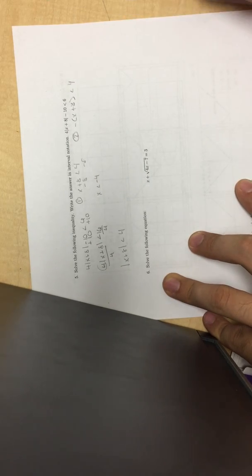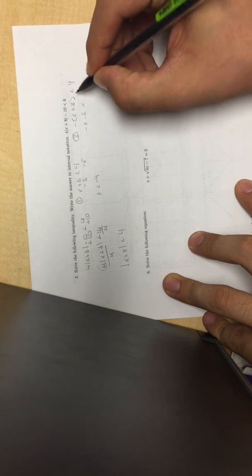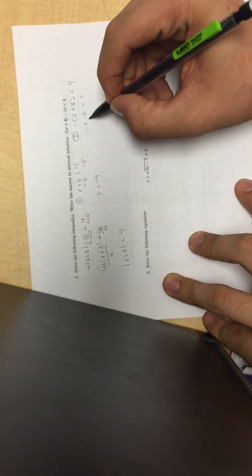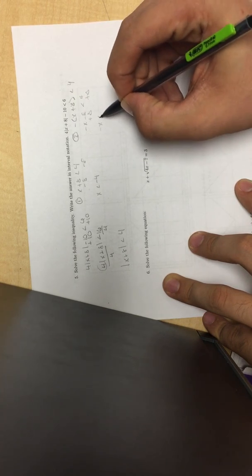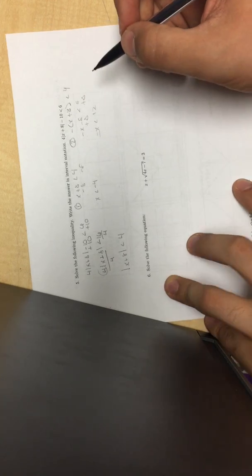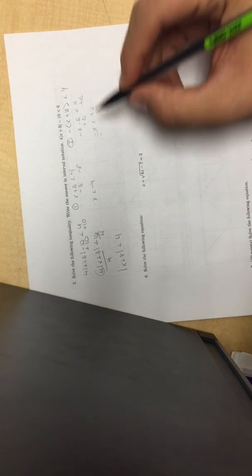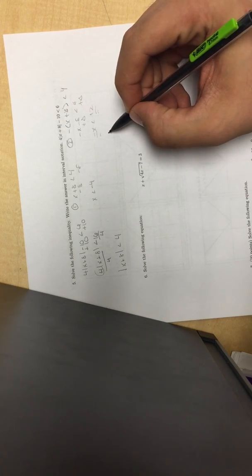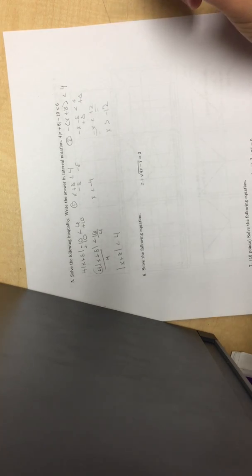So it gives us negative x minus 8 is less than 4. What I have to do here is add 8, giving me negative x is less than 12, so this cannot be a negative. So what I do is I divide this by negative, the sign switches, x is greater than negative 12.